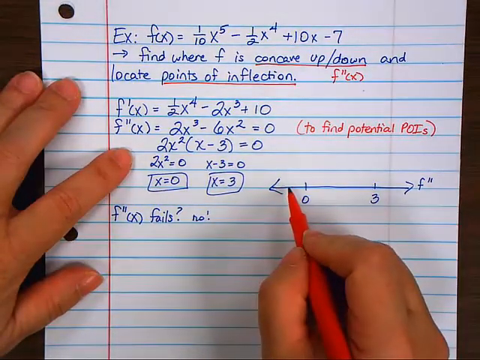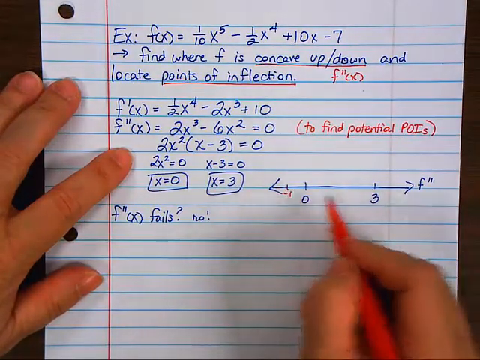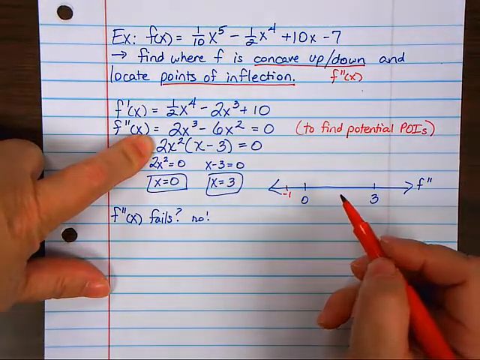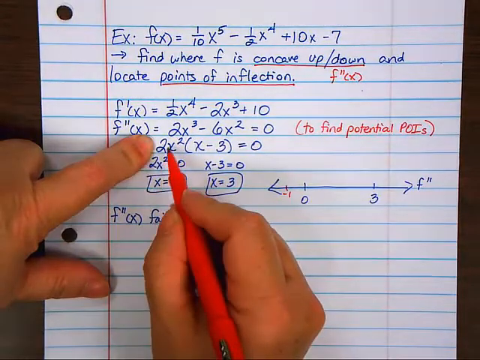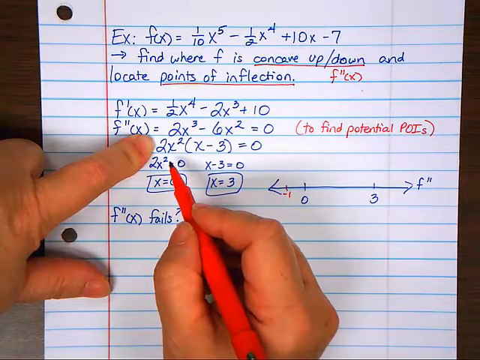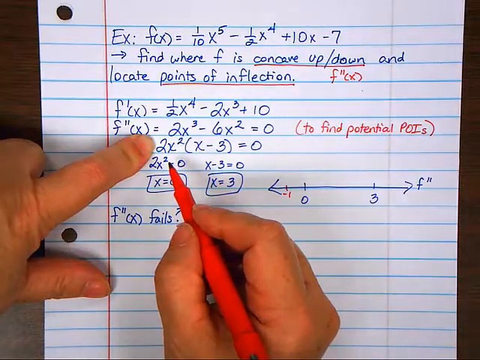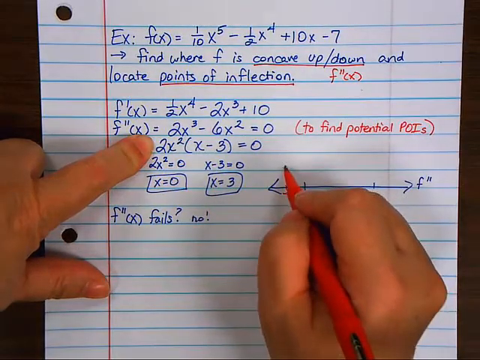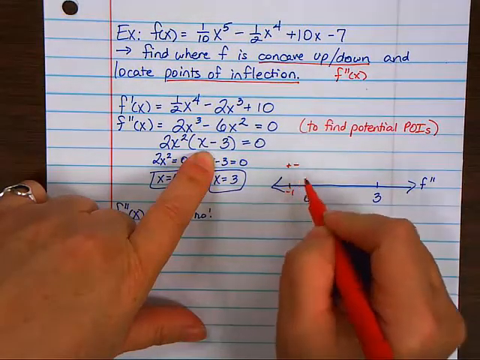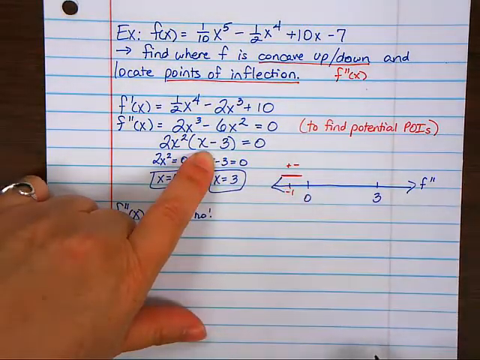Pick a number smaller than 0, please. Negative 1. I'm plugging into the factored derivative. When I plug negative 1 into 2x squared, what sign will it be? It'll be positive because I'm squaring it. So that's a positive times a negative 1 minus 3, which is a negative. So that's negative right there.